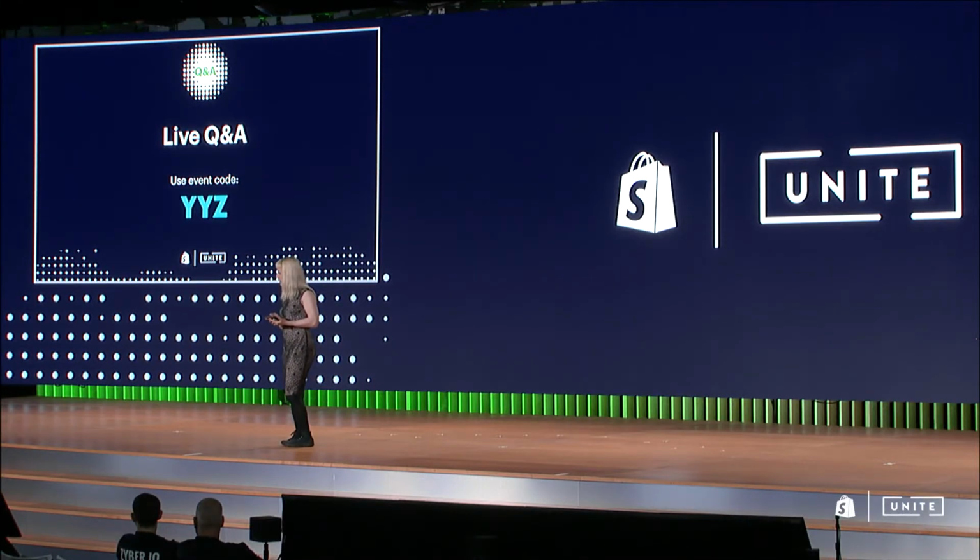Are all these features going to be available for all merchants or Plus or any other plans? Is it available to everybody? This is available to everybody. You can go into any shop today and access it. Okay.